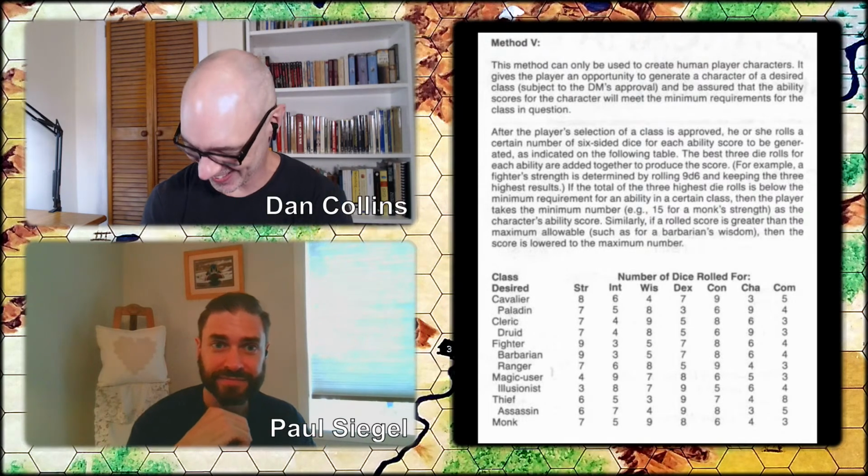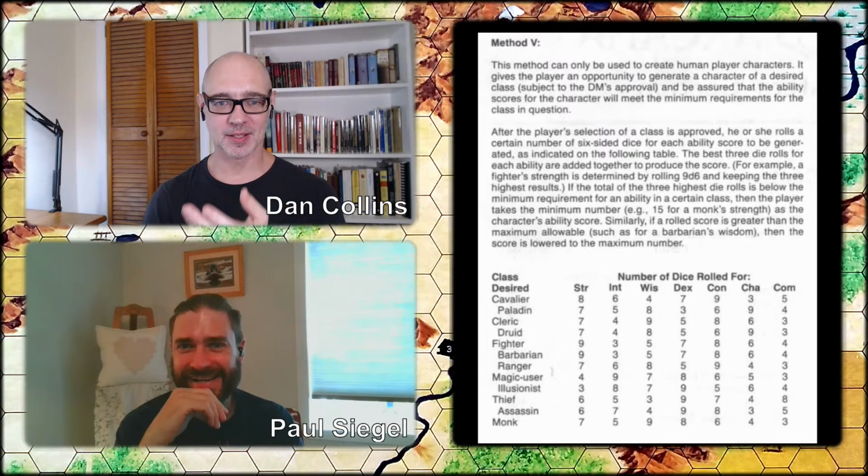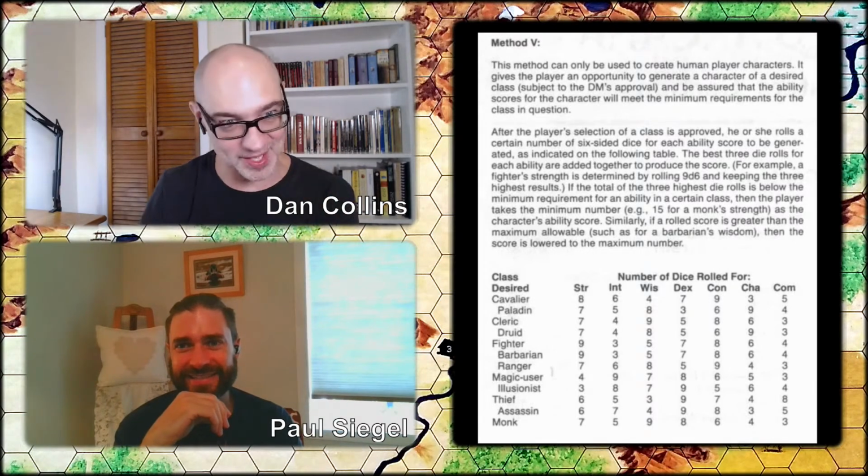This method can only be used to create human player characters. Of course. What it says is it gives a player an opportunity to generate a character of a desired class subject to the DM's approval. And again, this is in the DM's only section of this book. But it does allow the player to pick the class first.